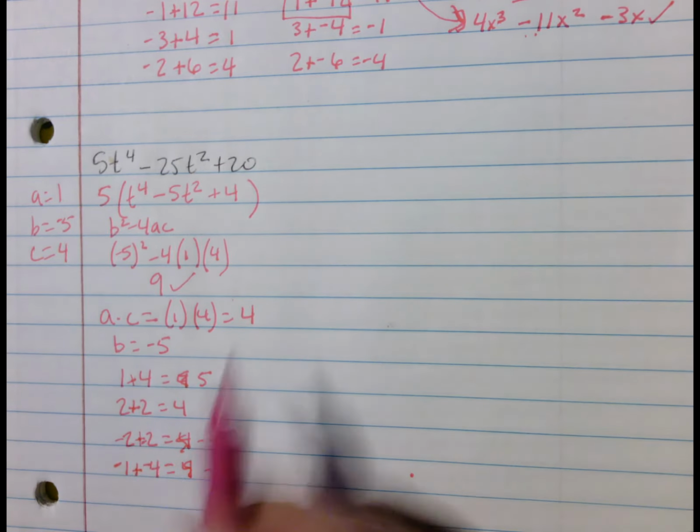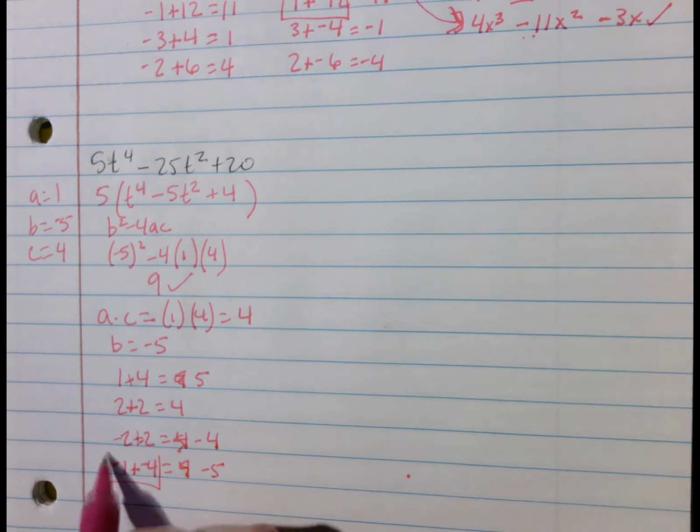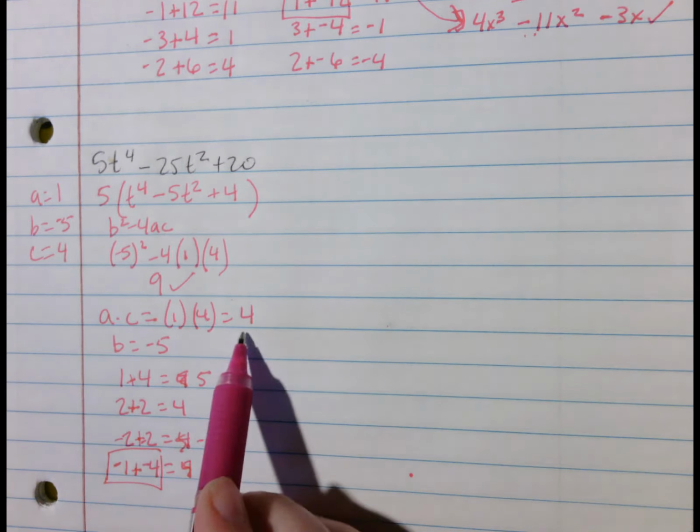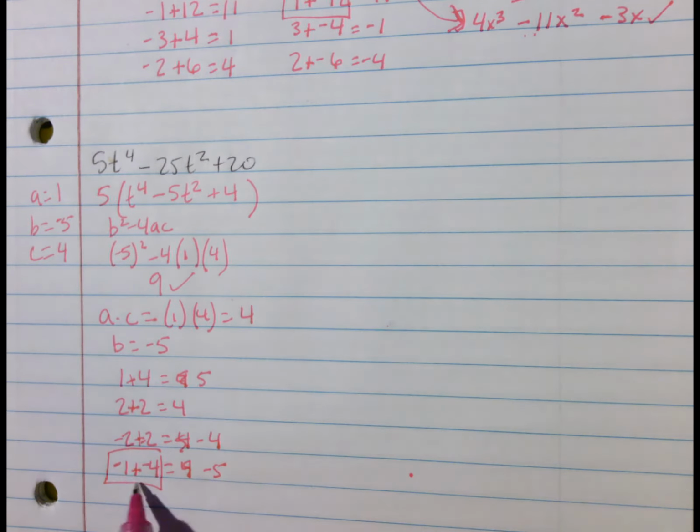So we do have these two numbers right here. Negative 1 times negative 4 is a positive 4, but when you add them together, you get a negative 5. So these are the two numbers that we're going to use, negative 1 and negative 4. That's step 1.